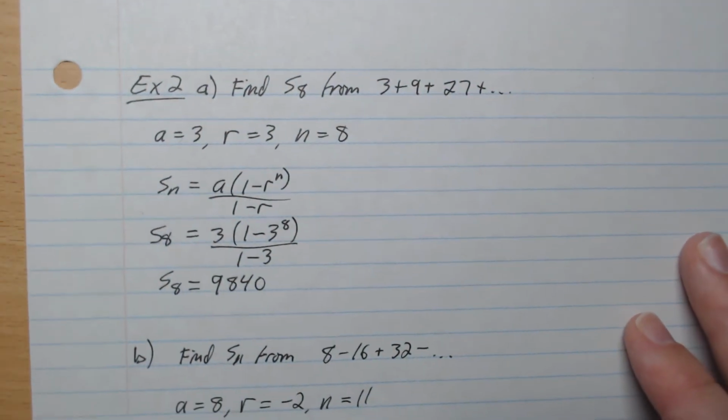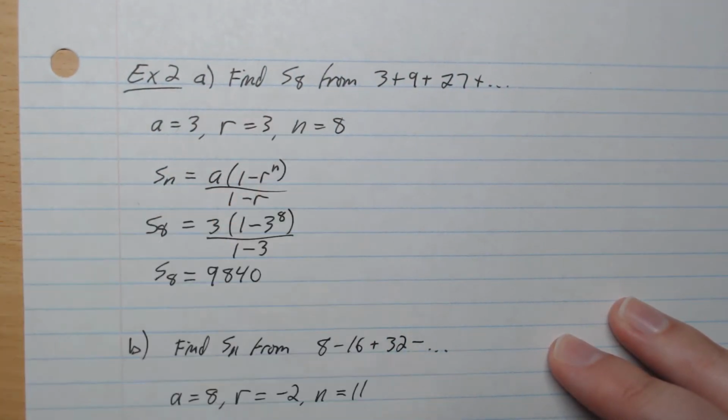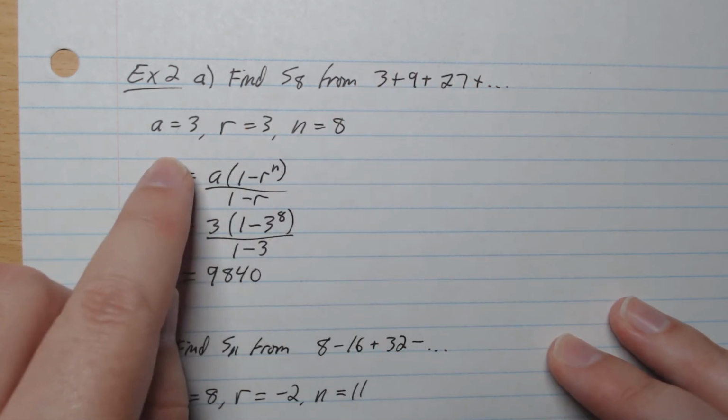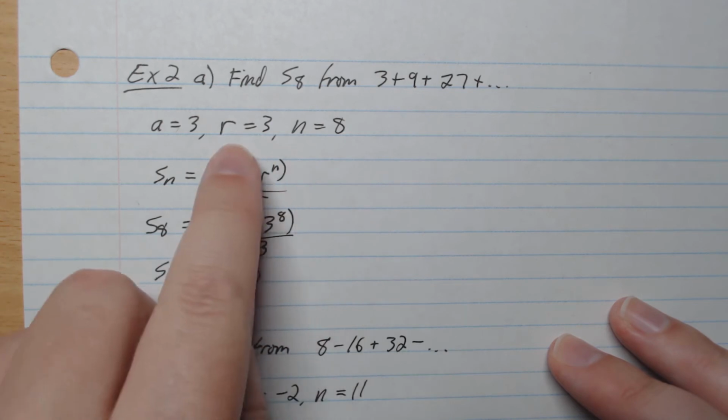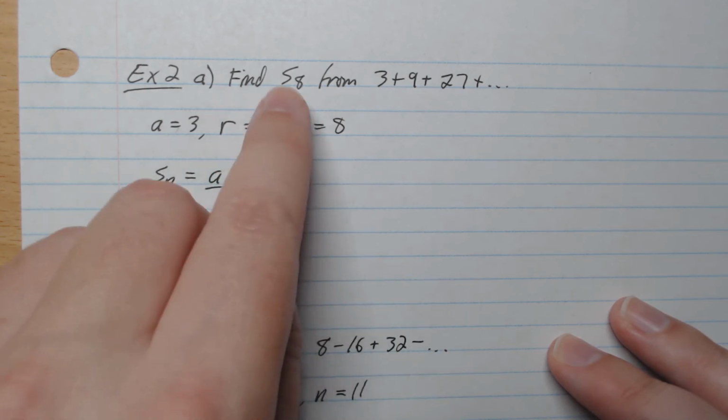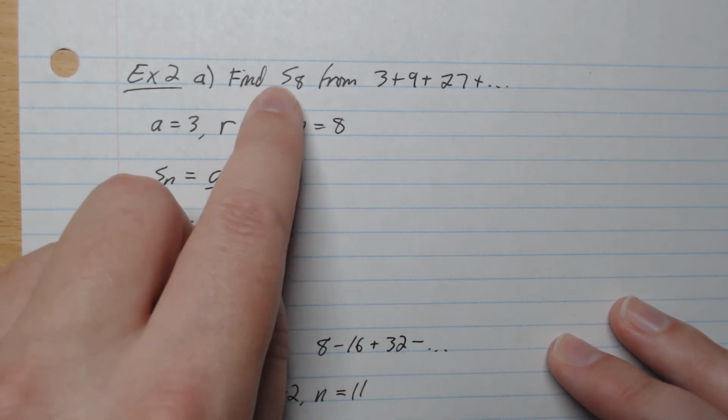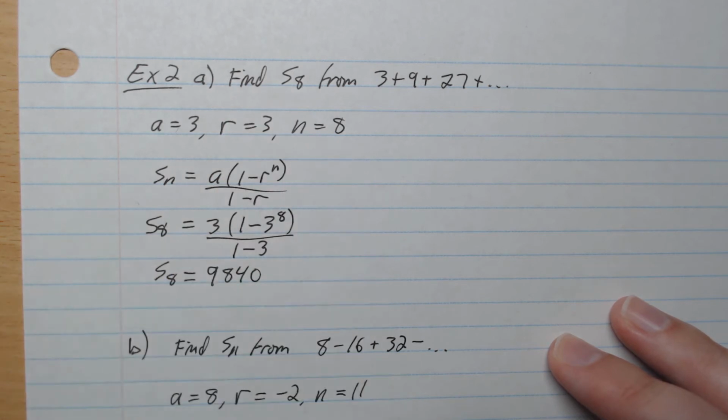Okay, example number 2. Find S8 from this sum. We notice that our first term is 3. We notice that the ratio is 3. And the number of terms is 8, right? We're looking for S8, so N is 8. So here we have the other formula. We have A, we have R, we have N. We're looking for S8, and that gives 9,840, like that.